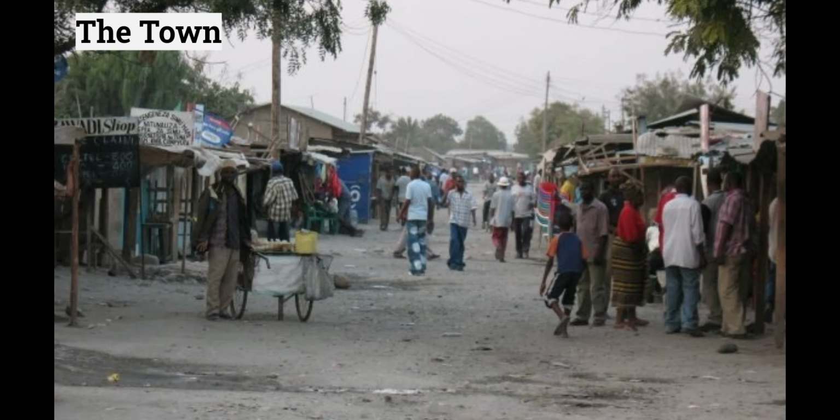This is what the local town looks like. These are where a lot of the miners live when they're not working. This is where their families live. This is what life looks like around the tanzanite mines.